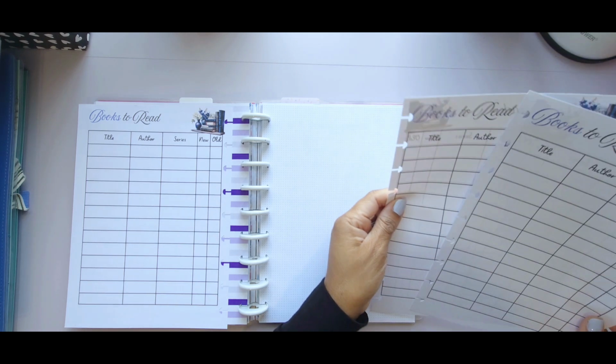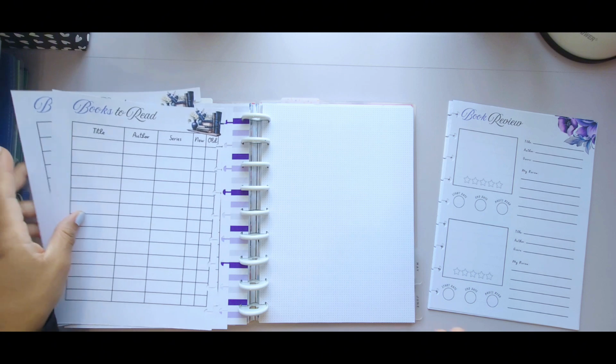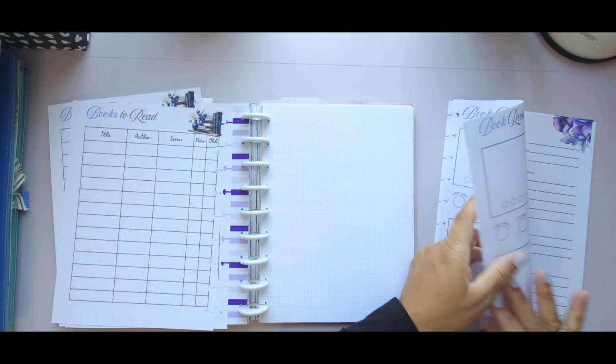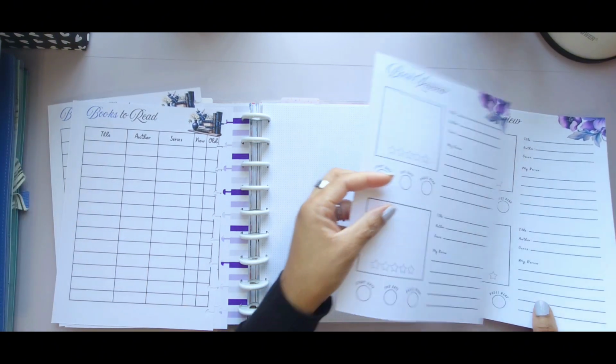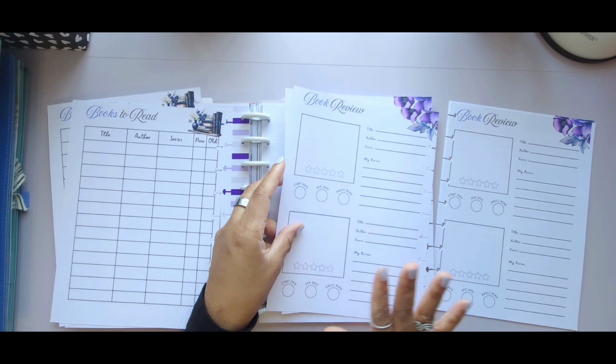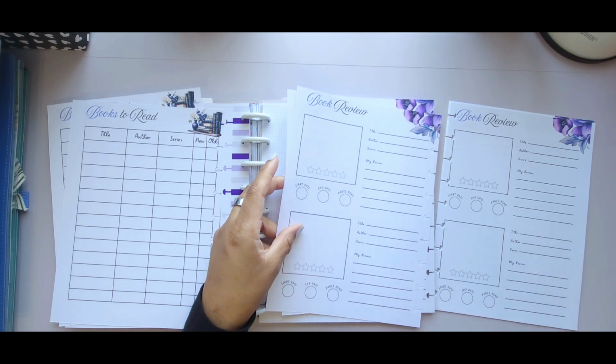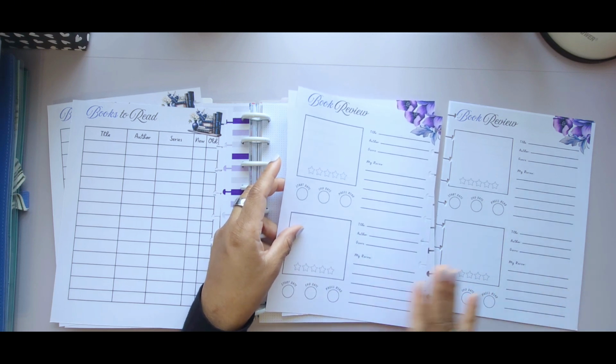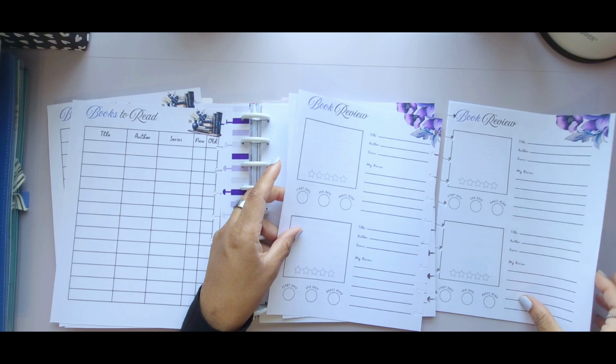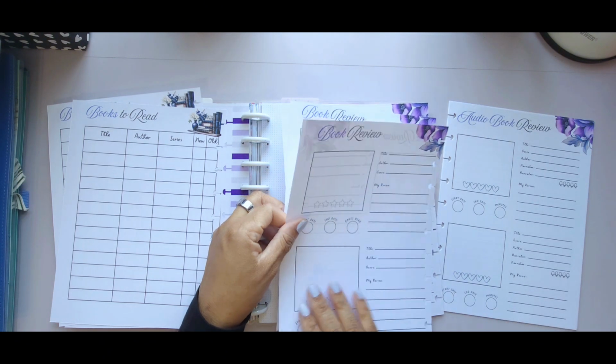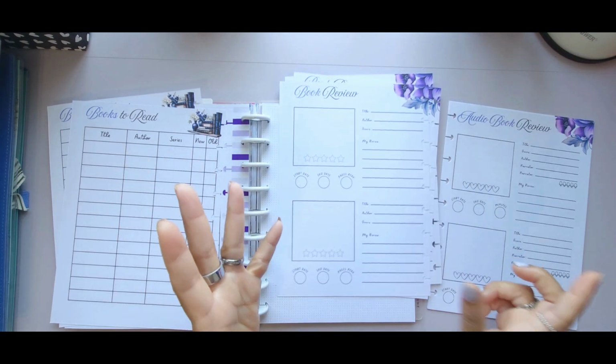So I want one of these for each month. So I printed out 3. And then just in general, I needed to print out some more book review pages. This page has not changed. I keep these at the back of my planner, and it's just a new quarter, so I'm going to need more of these. So I printed out a few more.